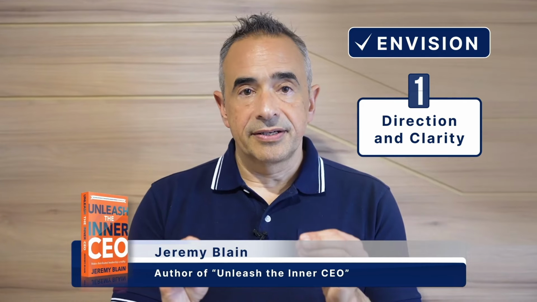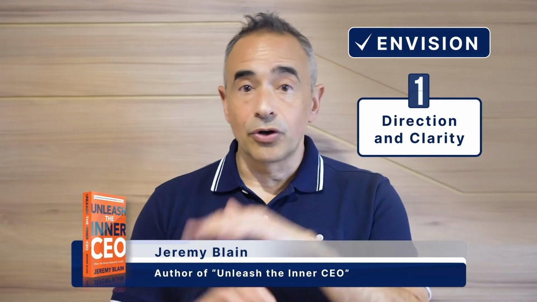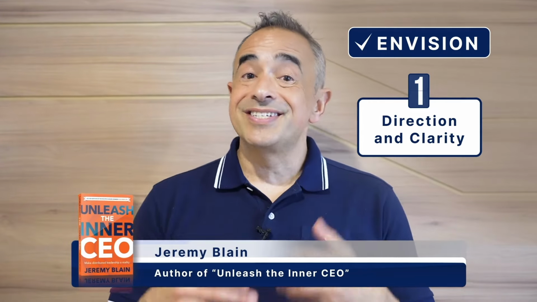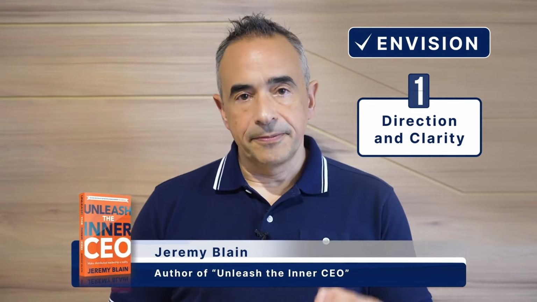Firstly, for envision. The first area is direction and clarity. Direction means to be able to clearly articulate an intention regardless of the audience, whether up the line, down the line or across the line. Questions to consider are: what's the goal? What does success look like? And is everyone clear what needs to be done?